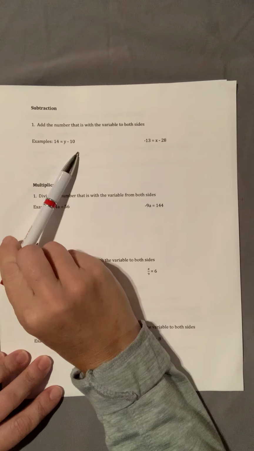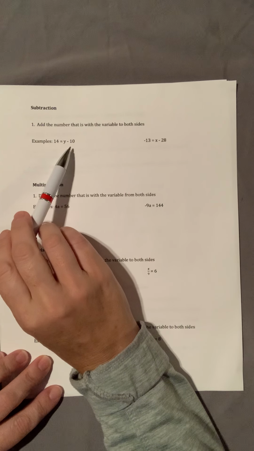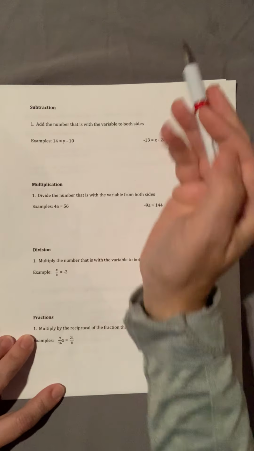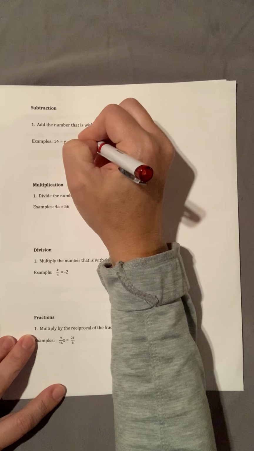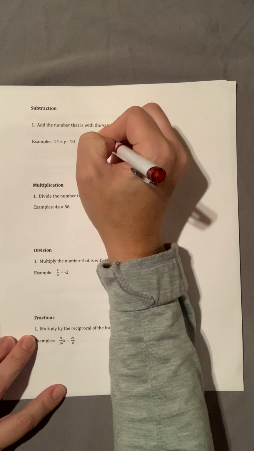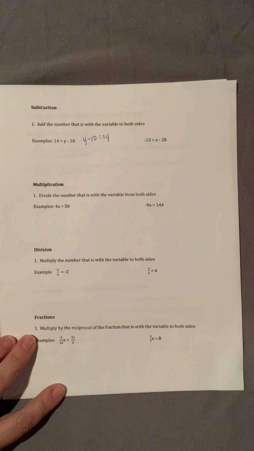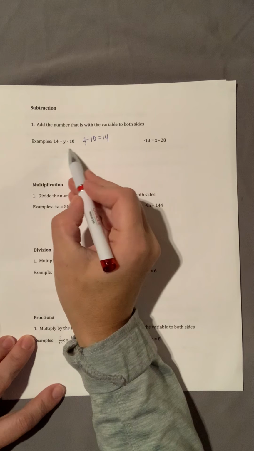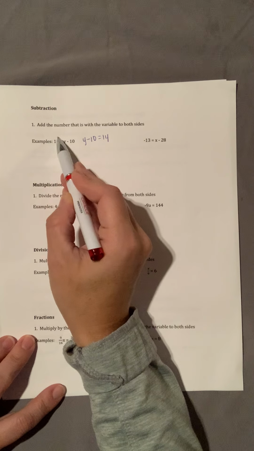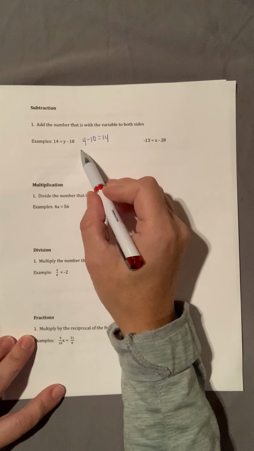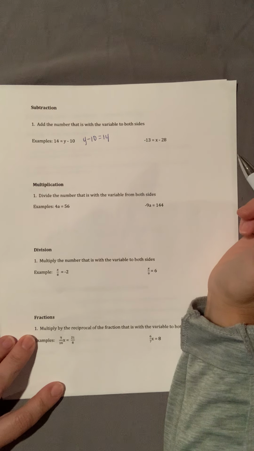Now, one thing I like to do, I prefer all of my variables to be on the other side. So I'm just going to flip-flop this. You don't have to. You'll get the same answer, but I just prefer my variables to be on the other side. So I just took everything together and moved it over here, and everything there and moved it over there. So y minus 10 equals 14.